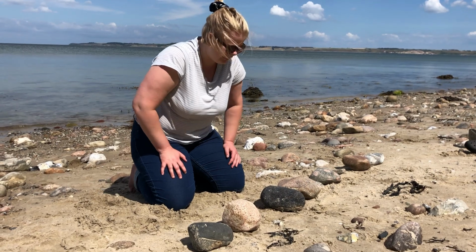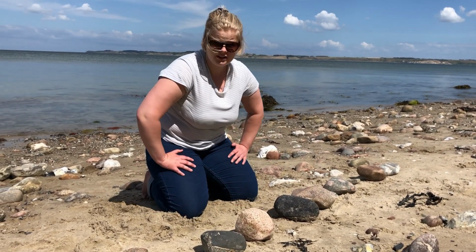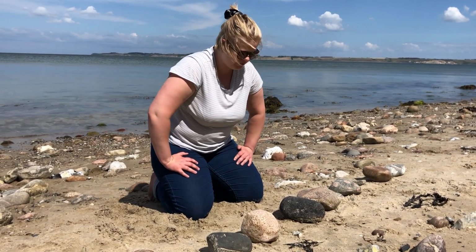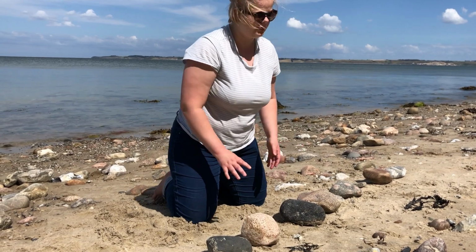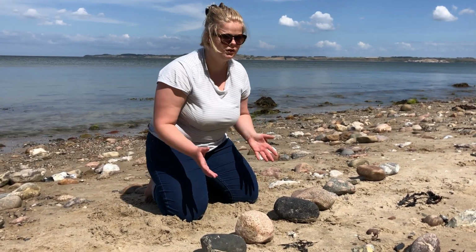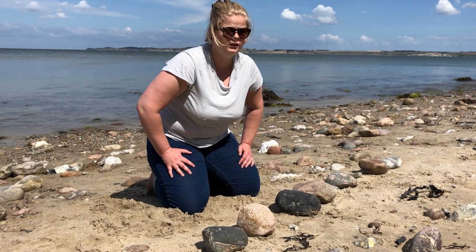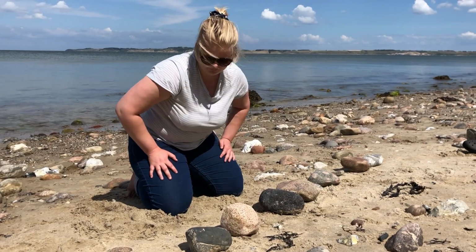So based on that, it's very likely these rocks were all transported here to Tunø beach in one of the ice sheets that came from central Sweden, and typically that ice sheet is stated to have arrived in Denmark around 20 to 22,000 years ago.